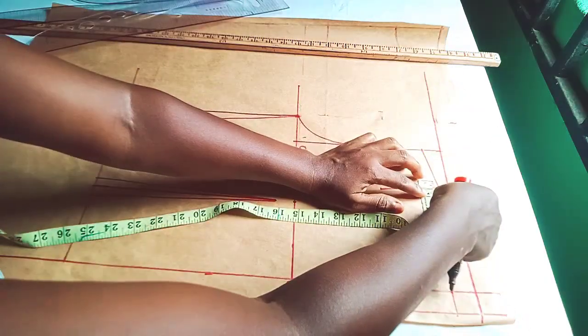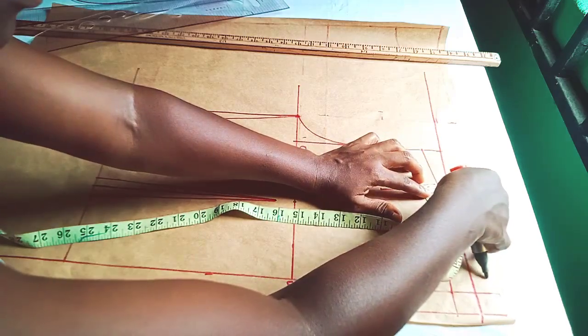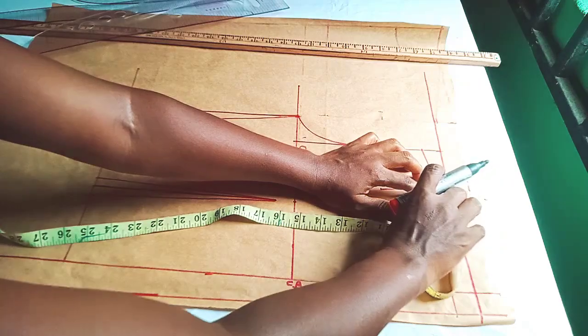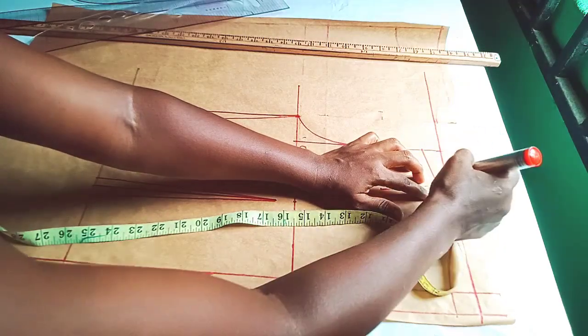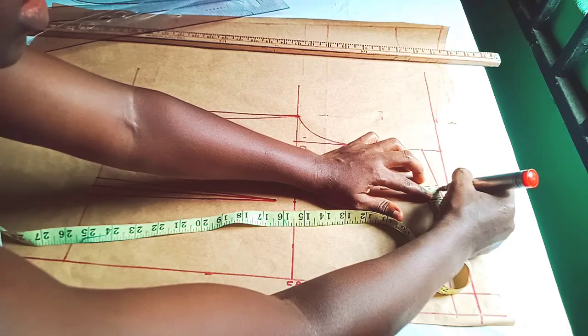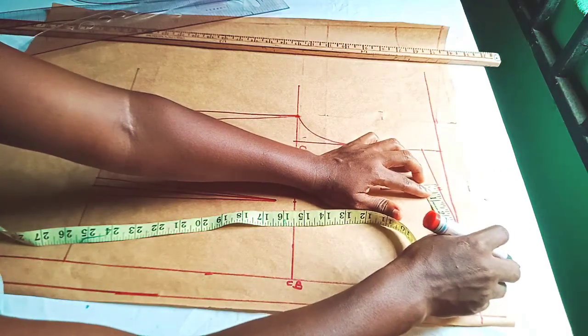To get your shoulder dart, the standard measurement is 2/8. That's 1/4 inch dart intake. So at the line, we're going to take 1/8 here, then 1/8 here to make it 2/8.